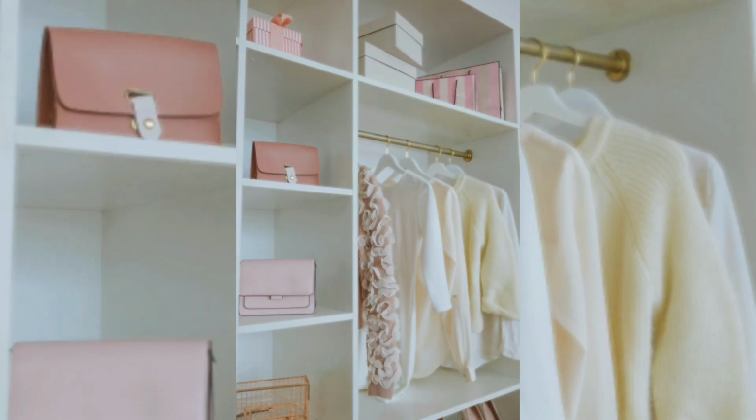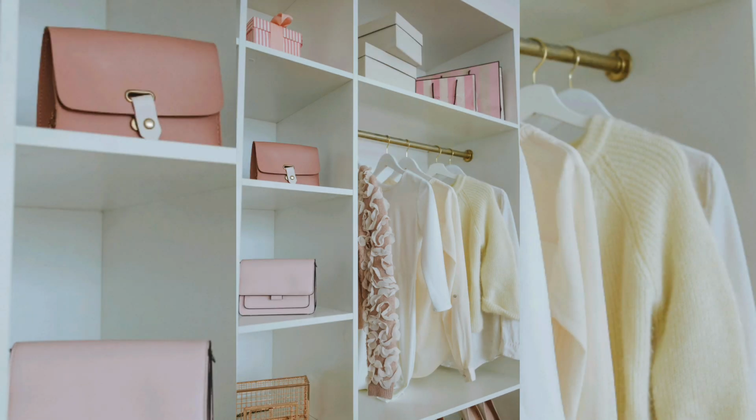Part 7, Storage and Objects. There is a cupboard in my room. I keep my clothes inside it. The cupboard helps me stay organized. Near the wall, there is a small shelf. The shelf holds books and small items.